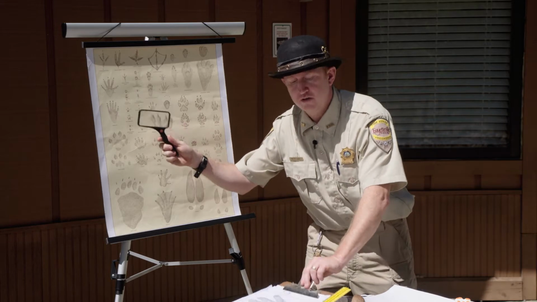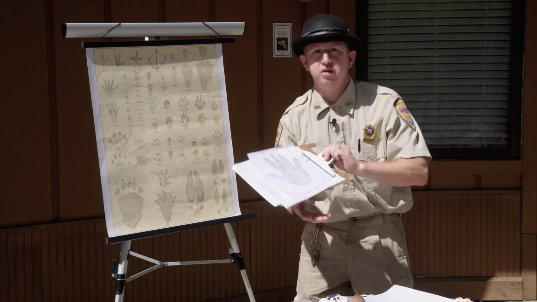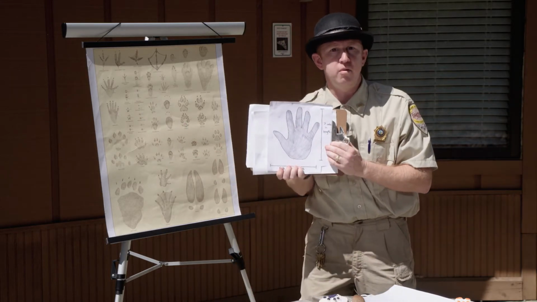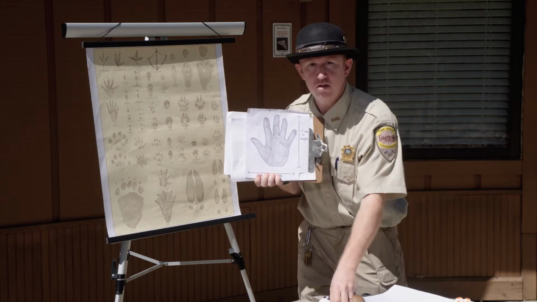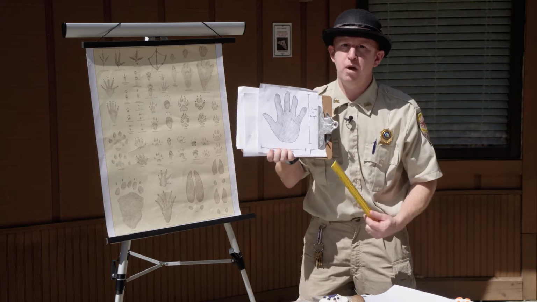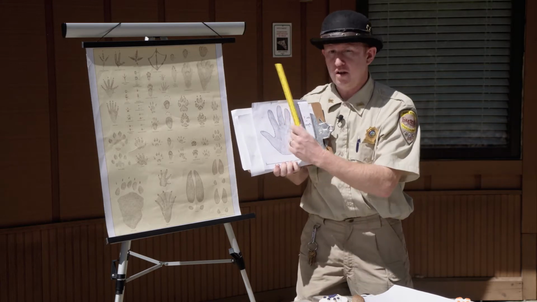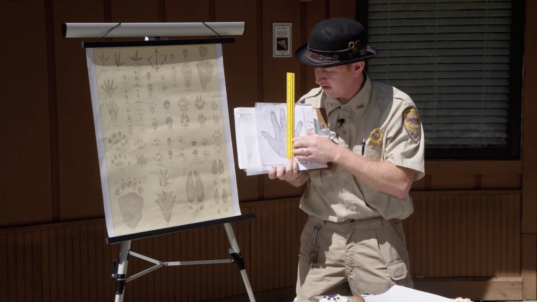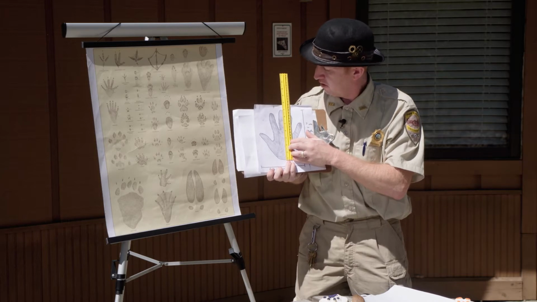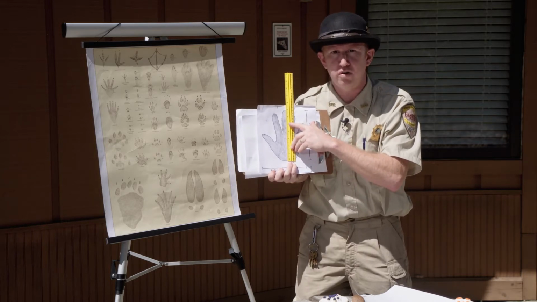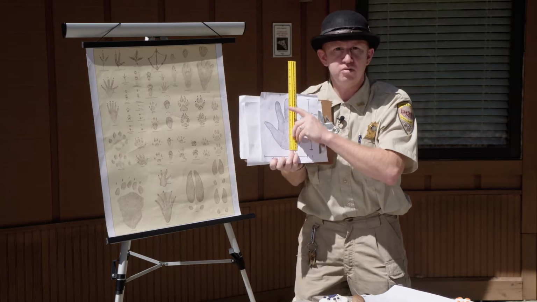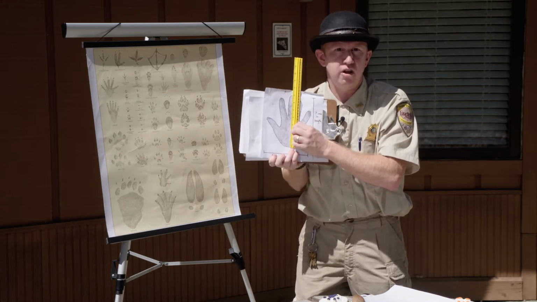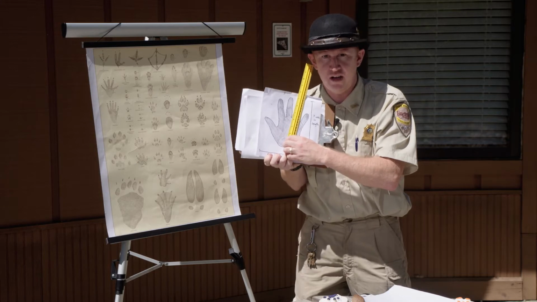All right, so now we want to take out your handprint and we're going to figure out how to measure tracks. First of all, we're going to practice with your hand and measure from the base of the heel to the very top of the fingers, or if you've got the nails as well, up to there. They would be like the claws on the animal.